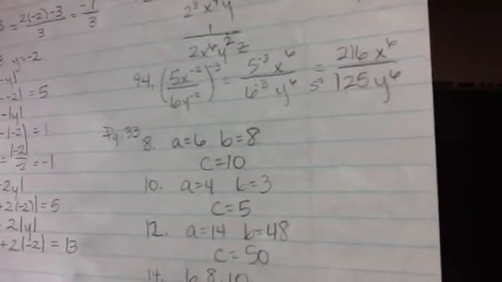On page 33, I used the Pythagorean theorem and got 10. 10 is 5. 12 is 50. 14 is yes, and your hypotenuse is 10. 16 is no. 18 is yes, and your hypotenuse is 26. 20 is no. All of those use the Pythagorean theorem, which is a squared plus b squared equals c squared, or the two smaller sides squared and their sum is equal to the larger side squared.